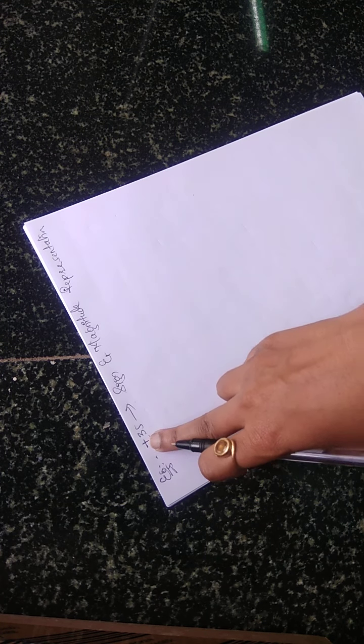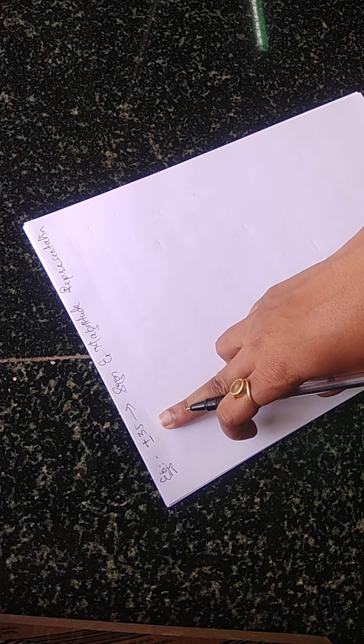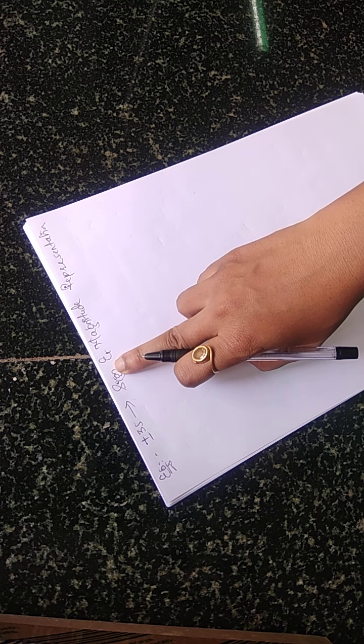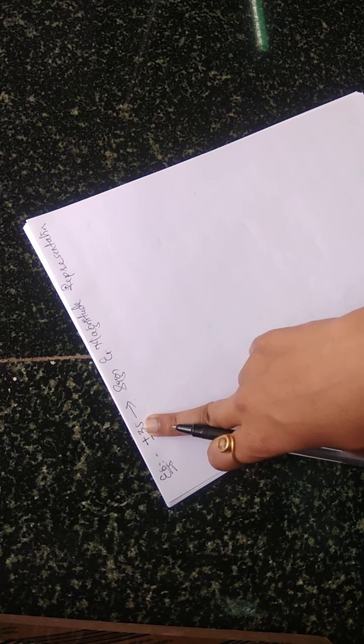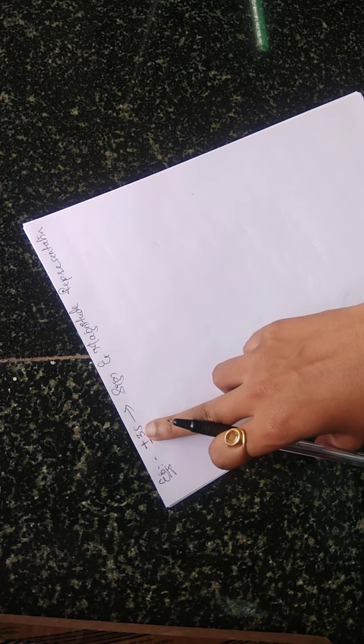The question is to represent both plus 35 and minus 35 using the sign and magnitude method. We cannot directly display 35 in sign and magnitude format. First we have to convert 35 to a binary number.